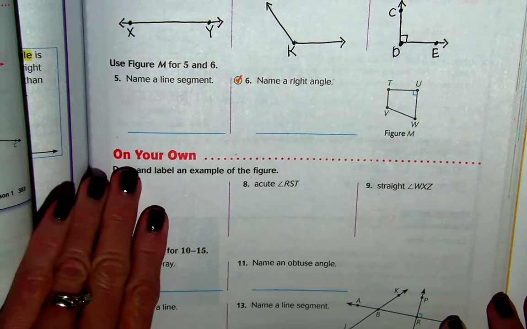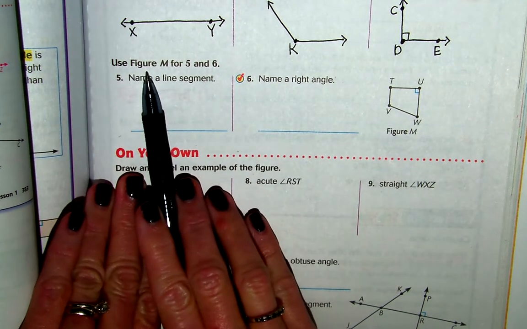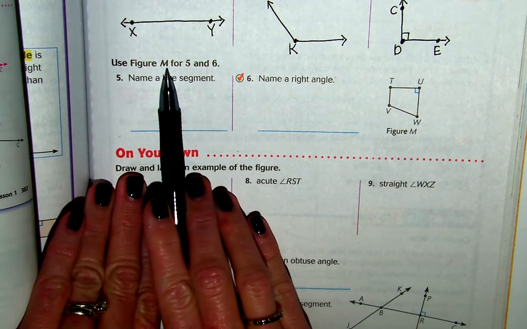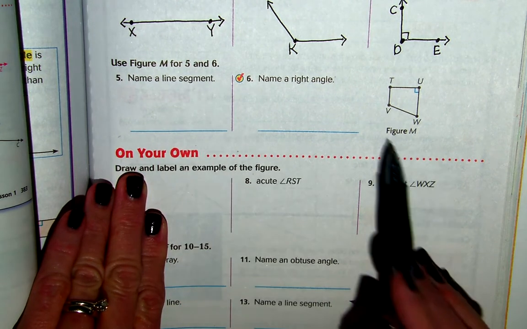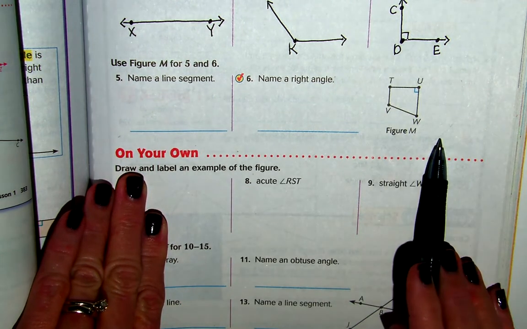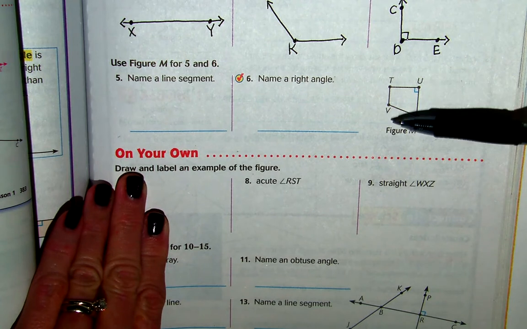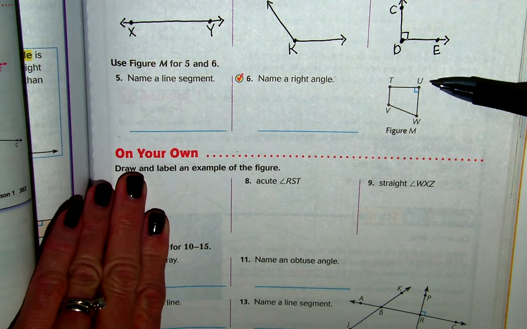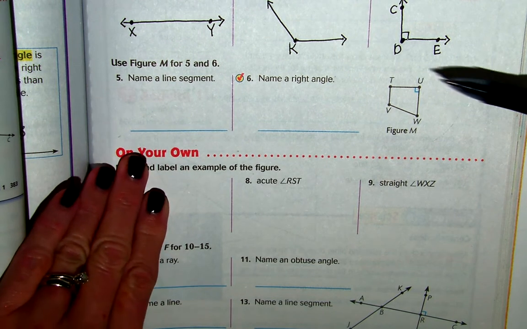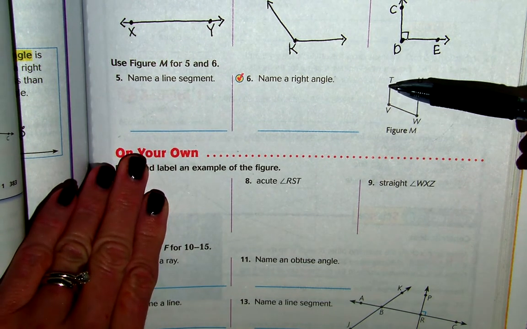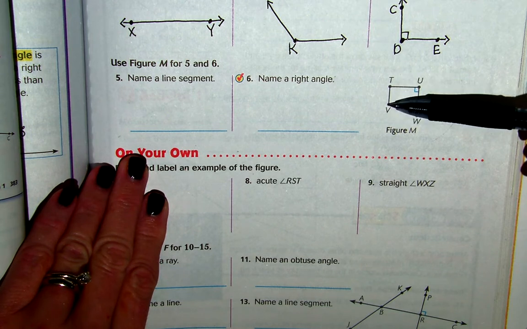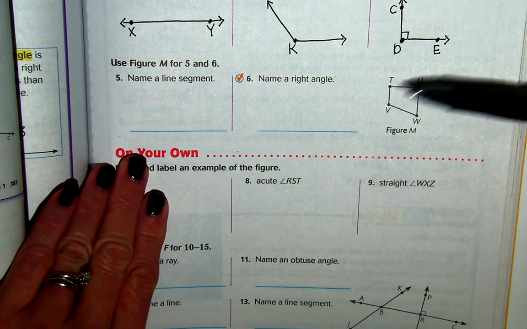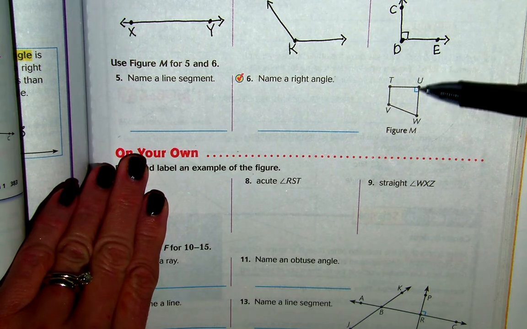And on this one, we are to use figure M for 5 and 6. And here is figure M. It's been labeled for us. So this is a quadrilateral with some different angles here, okay, and line segments. Every time these come together, it's an end point, and then every time it comes together, there's a vertex there, okay? And we know that this vertex in particular is a right angle because we see that labeled for us.